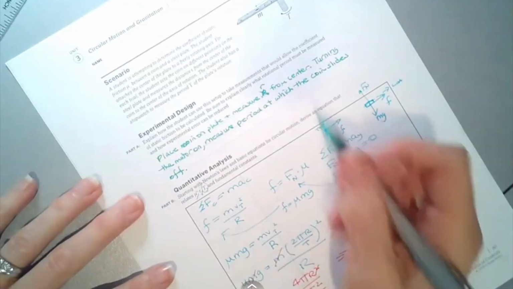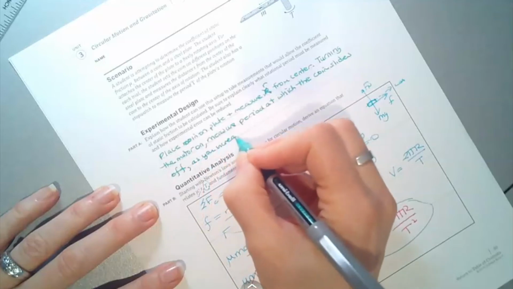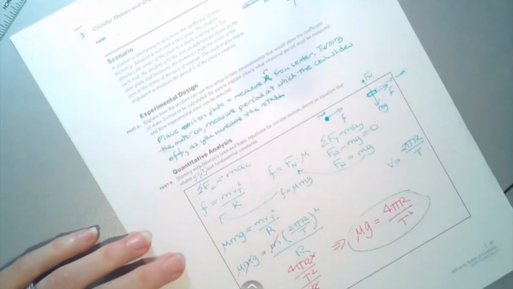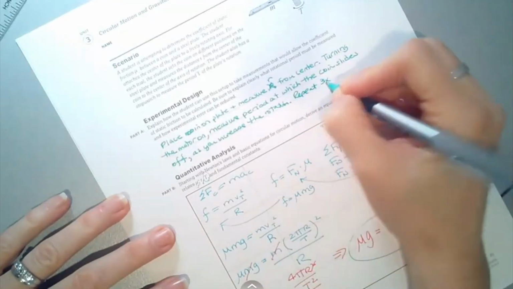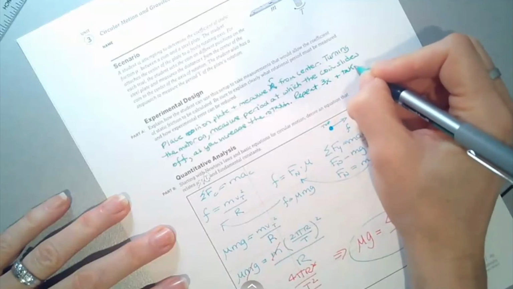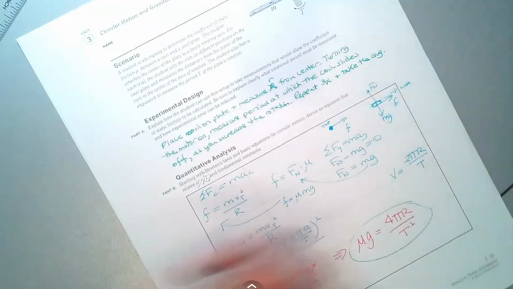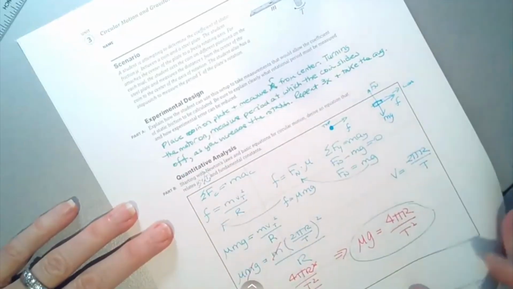So what you want to do is find that maximum value. As you increase the rotation, there's going to be some limit to how fast you can go before it slips. So you want to repeat 3 times and take the average. You can also say to repeat that for different radii and different periods.